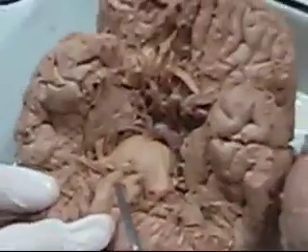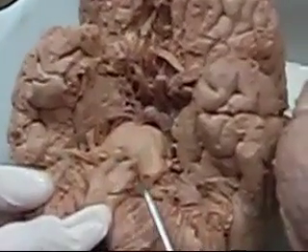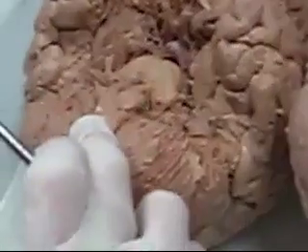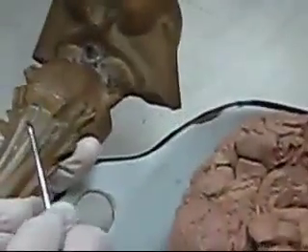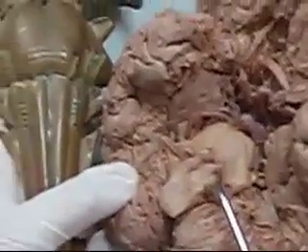Okay? So that this elevation here on each side would comprise the pyramids. While itong nasa gilid na to would be your inferior olives. Ito siya. Ventral siya. So, pyramids. Inferior olives.